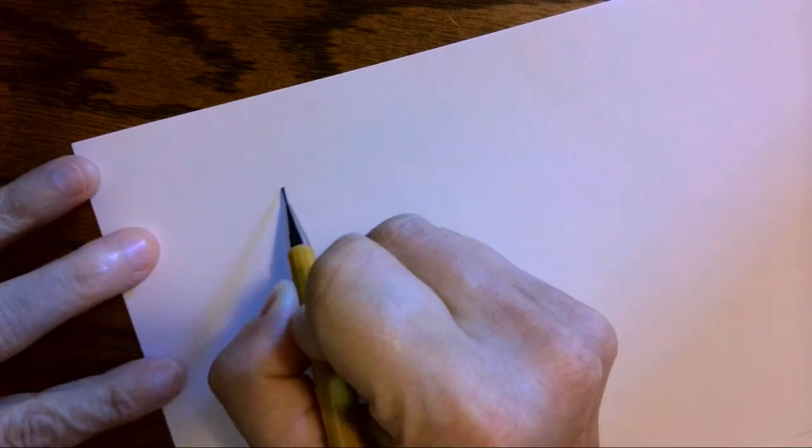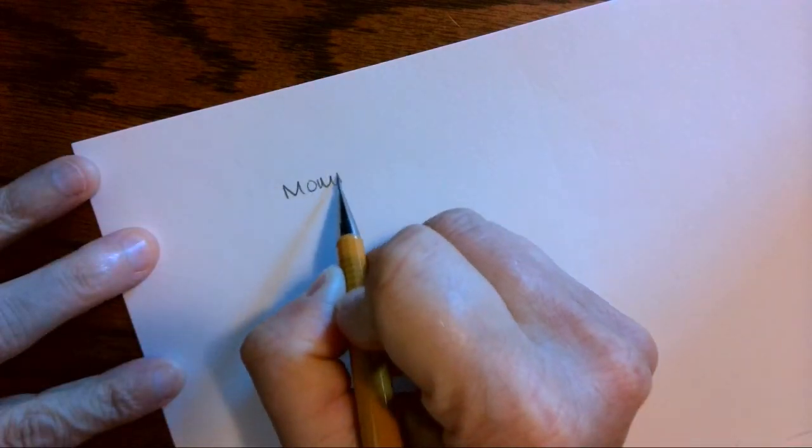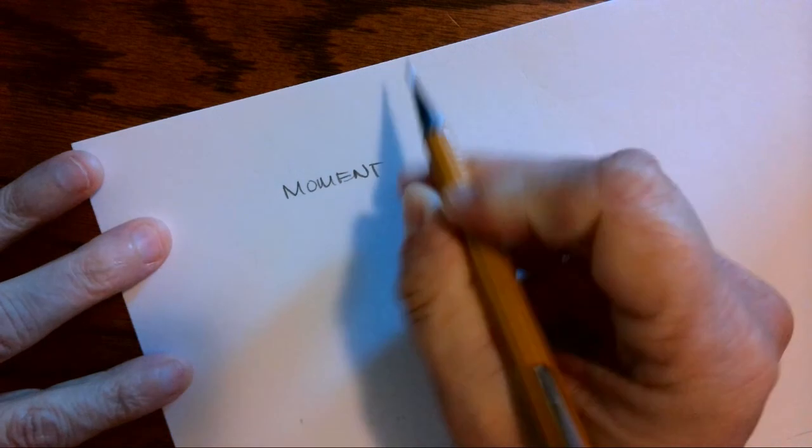Last video, we looked at centroids, which is finding that sweet spot where you could balance a shape on your finger, if you wanted to think about it that way. And now we're going to talk about moment of inertia. A moment of inertia is the stiffness that a system provides.